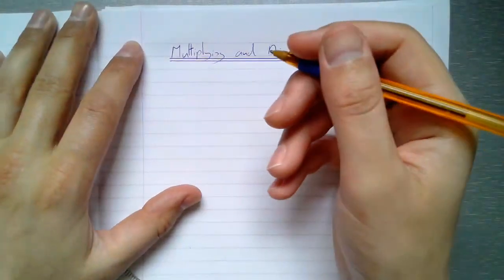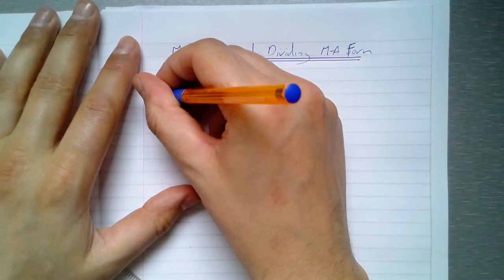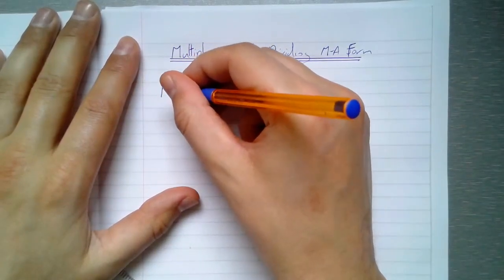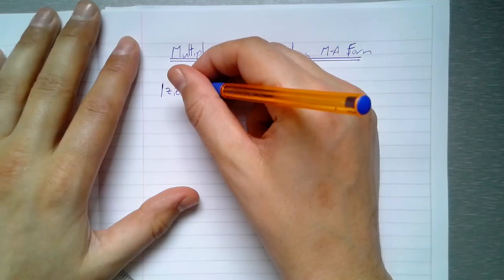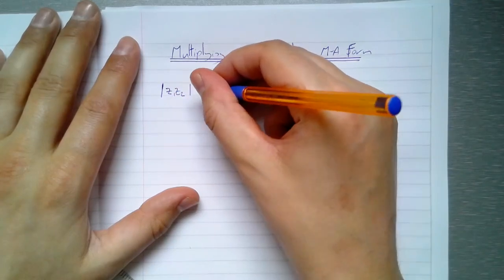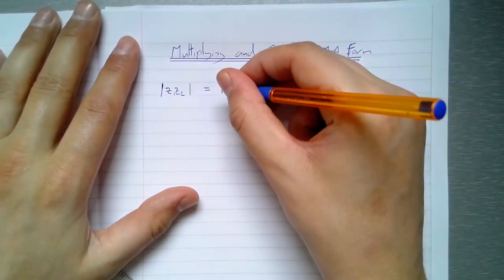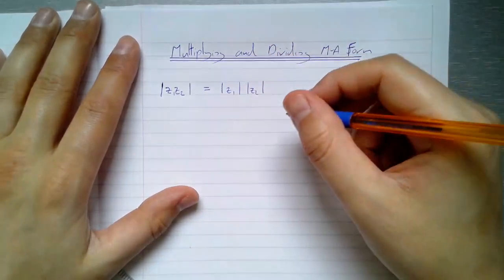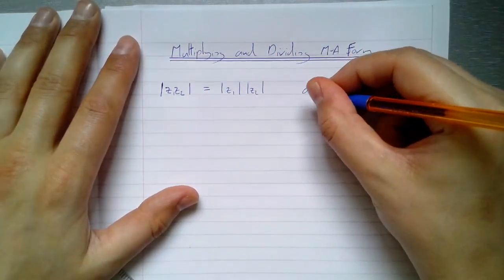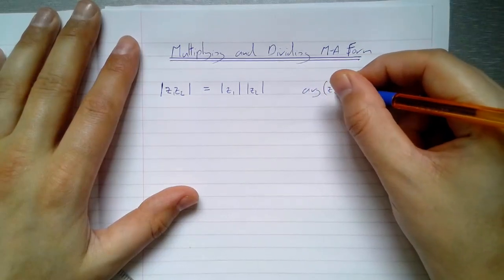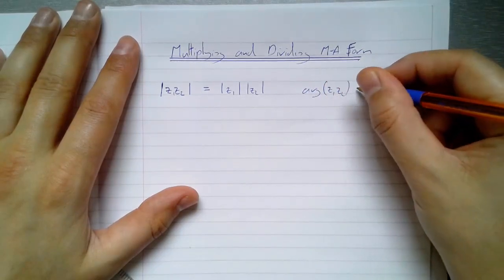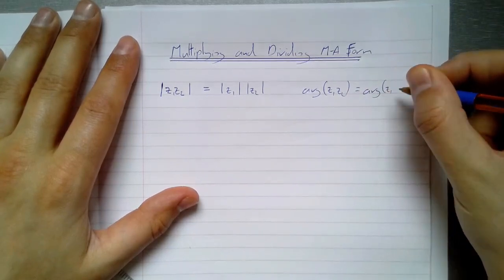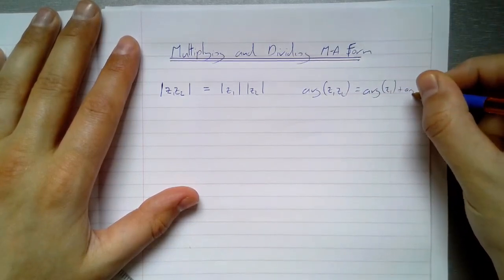Yesterday we noted that these things were true. If we had the product of z1 and z2 and took the modulus, that was the same as taking the modulus of both of them and then the product. And also the argument of z1 z2, the argument of the product, was equal to the sum of the arguments: argument of z1 plus argument of z2.